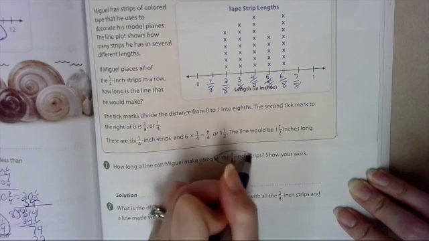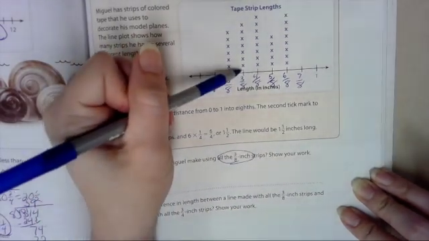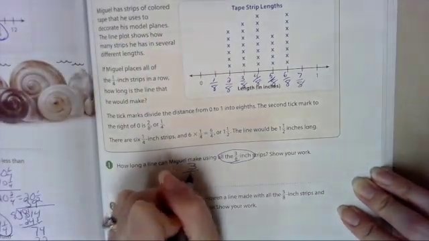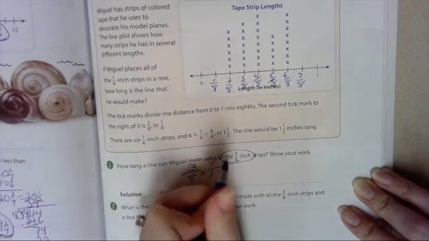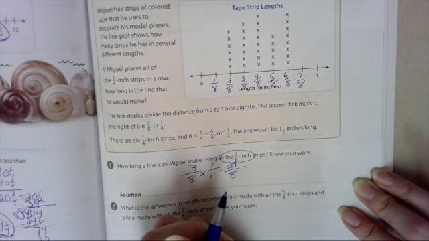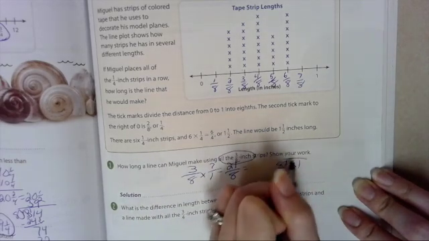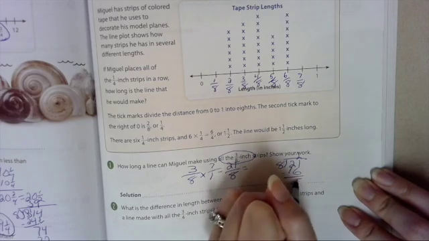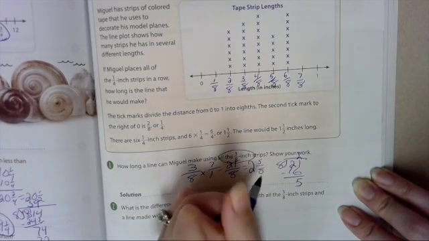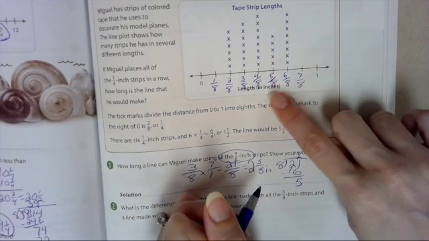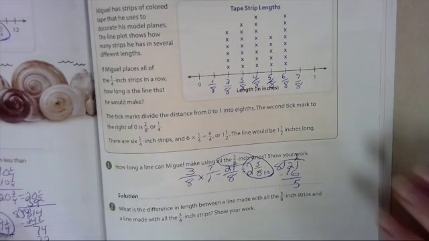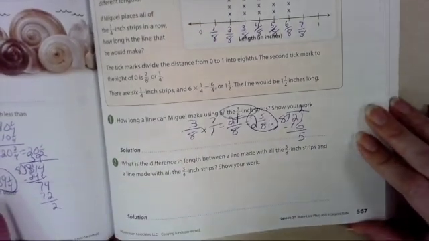And they want to know all the length of the line he can make using all the 3/8 inch straps. So 3/8 is right here. That's 1, 2, 3, 4, 5, 6, 7. So 3/8 times 7/1, that's 21/8. And if we divide 21 by 8, that's 2, and remainder 5. So that's 2 and 5/8, and that's inches, because it's inches up here in our label on our line plot.